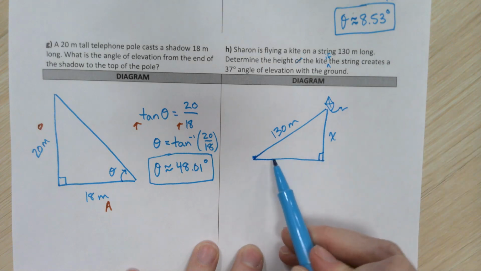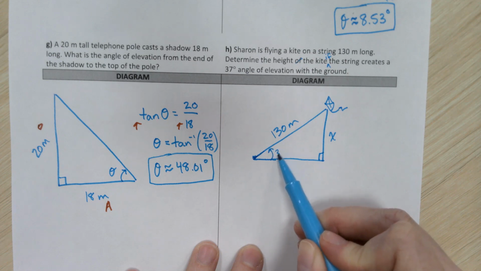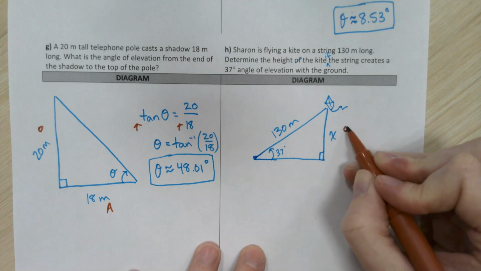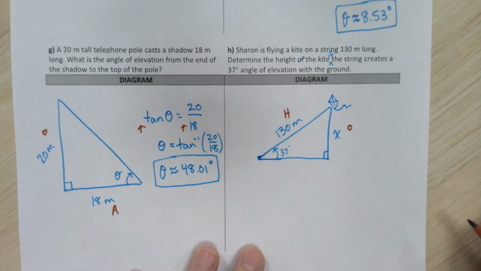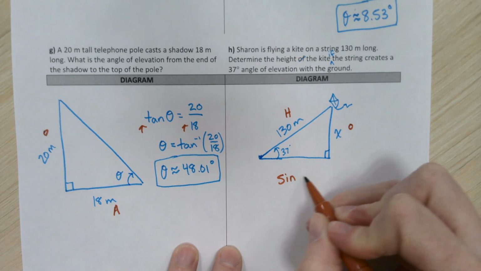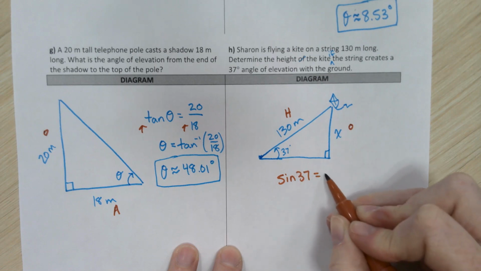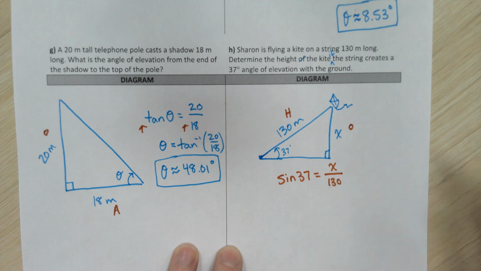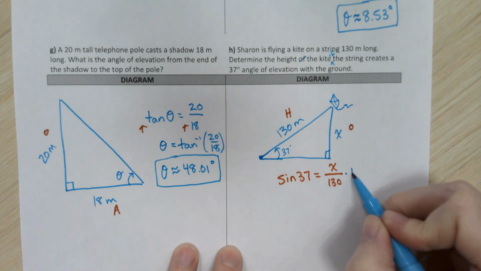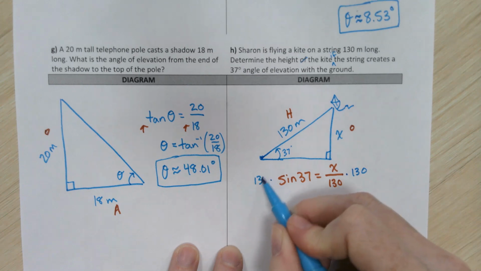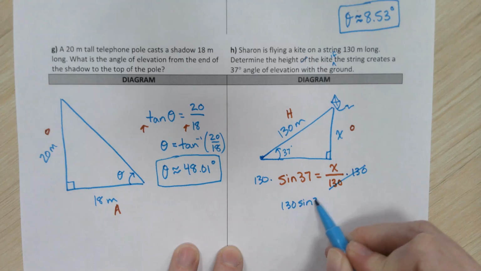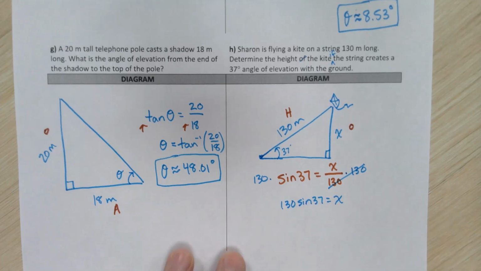So that string and the ground from a horizontal up is an angle of elevation, so that works out just fine. We're looking for the side opposite, and we know the hypotenuse. So that will tell us to use sine this time of the reference angle 37, and that will be equal to the ratio of opposite over hypotenuse. Since we're solving for a side, we don't need inverse sine. We just need to get that x by itself. So 130 times the sine of 37 should tell us what x is equal to.